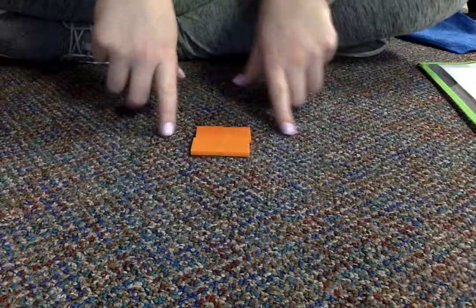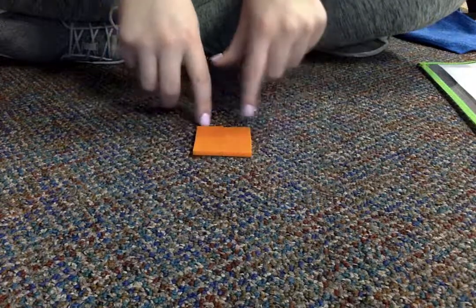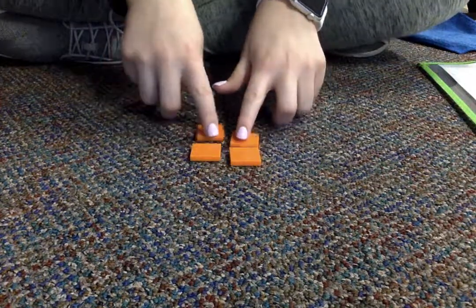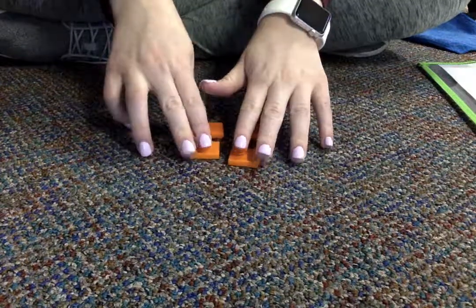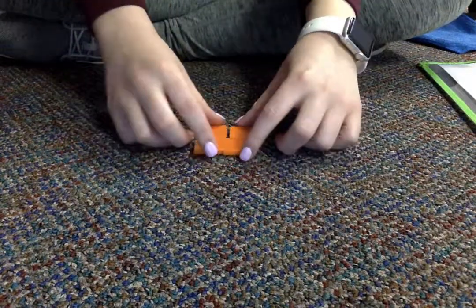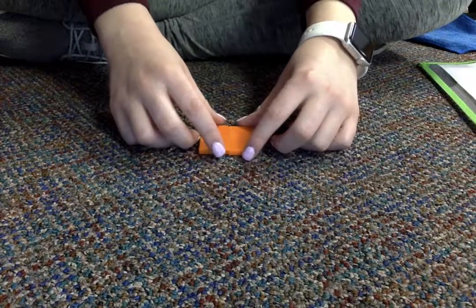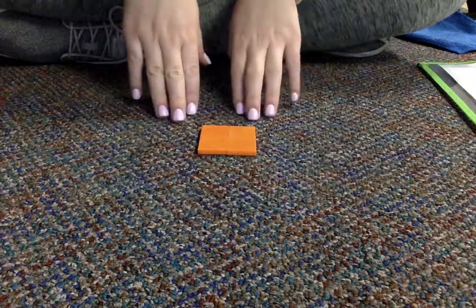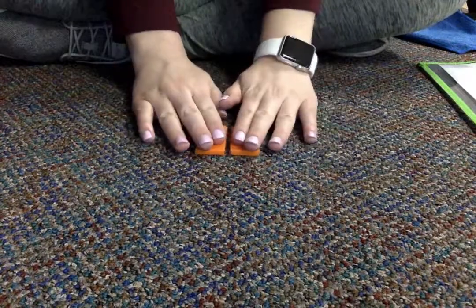So I have created a square here, and it has 4 parts to my square. So it has 1, 2, 3, 4. You can see it when it's a little bit spread out. If I put these together, and I need to show what 1/2 of this square is, I split it in half.